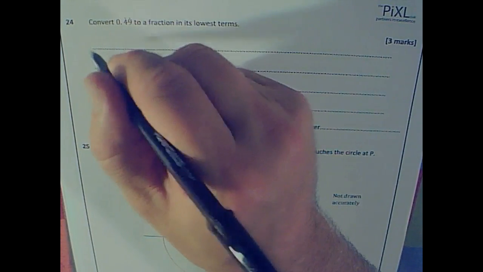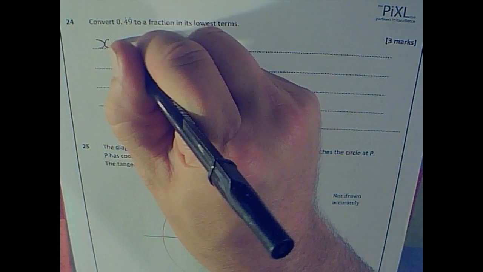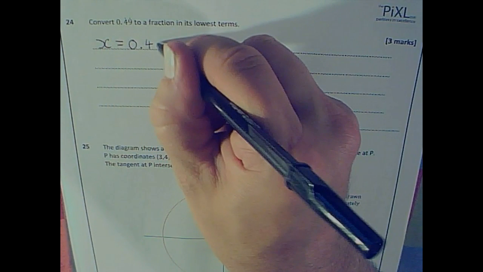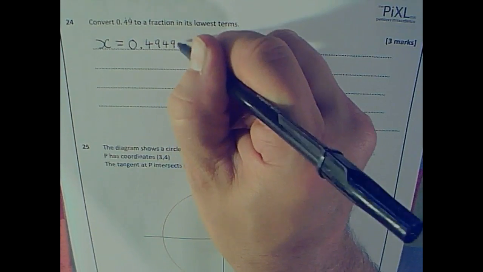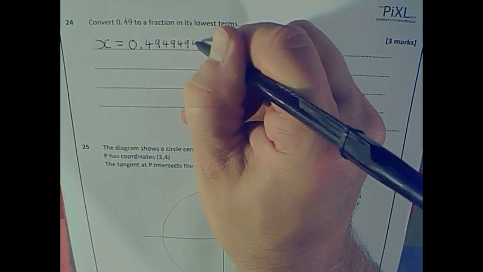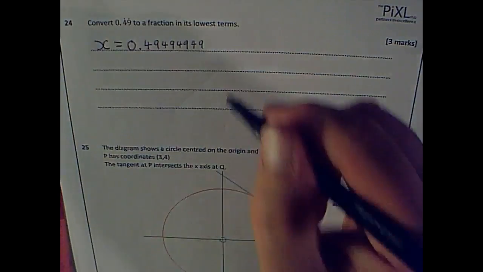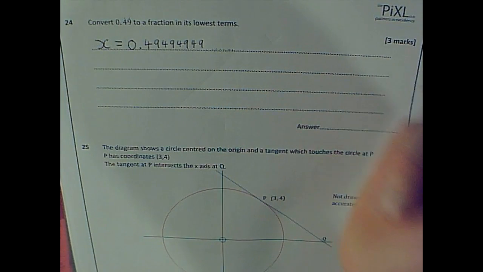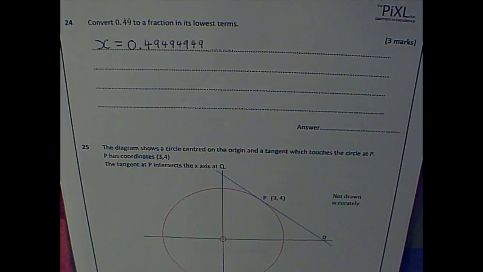0.49 recurring, I'm going to make that x. So x equals 0.494949, blah, blah, etc. I'm just going to write it out a little bit to show what's going on here. Now, this is how I do it.